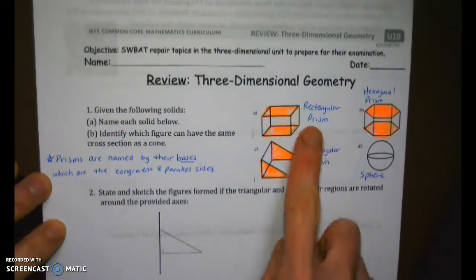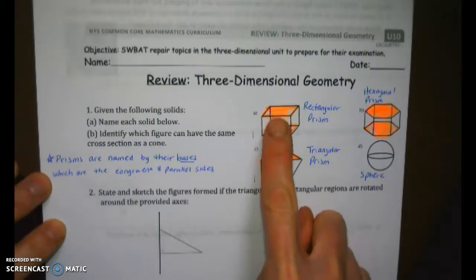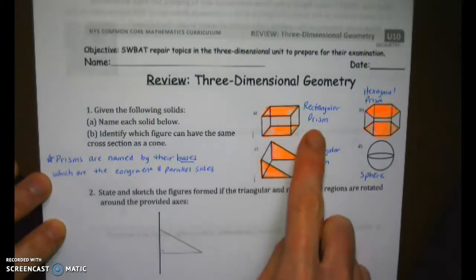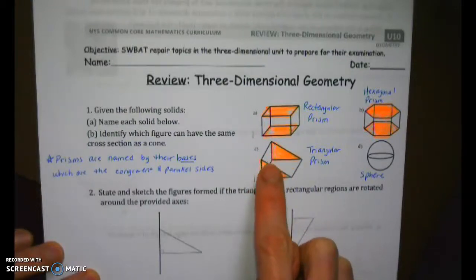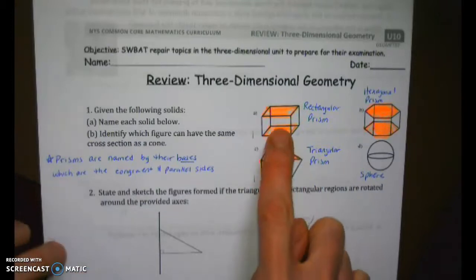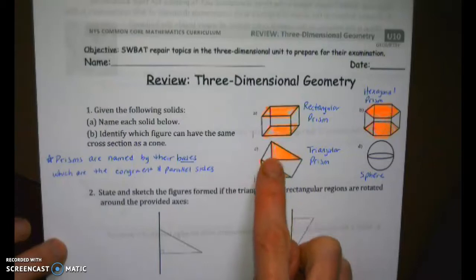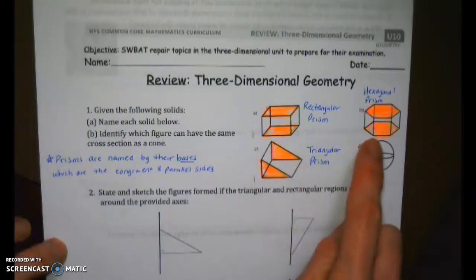All right, did you get the first one? The bases that are congruent and parallel are these rectangles, so this is a rectangular prism. The bases here that are congruent and parallel are the triangles, so this is a triangular prism. Remember, prisms aren't always sitting on their bases, so you have to look for the figures that are congruent and parallel. These are hexagons, 6 sides, so this is a hexagonal prism.